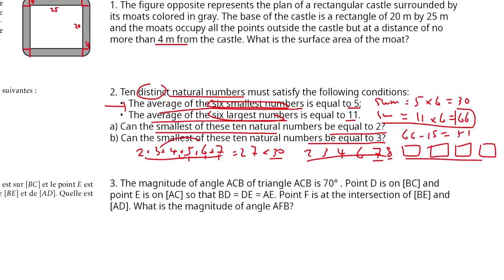You can just show an example like 9, 10, 11. The sum of the three numbers is 30. So the last one would be 21. Yeah, it's 21. So that is a complete proof that A is quite possible: the smallest of the 10 natural numbers can be equal to 2.